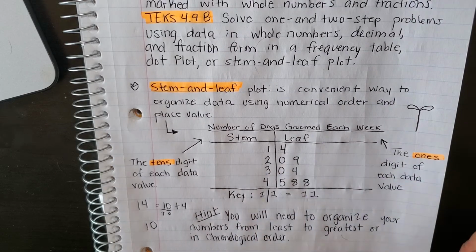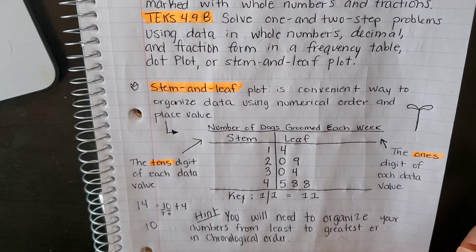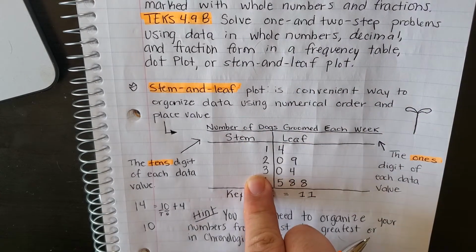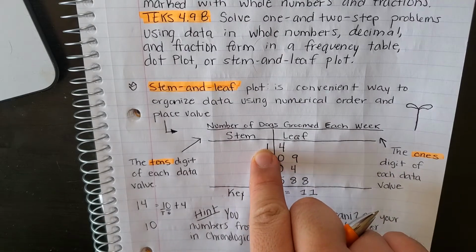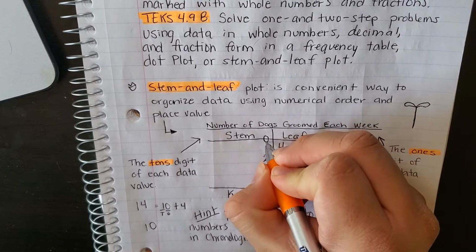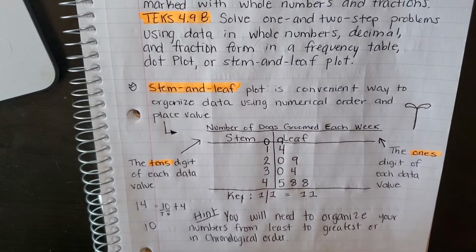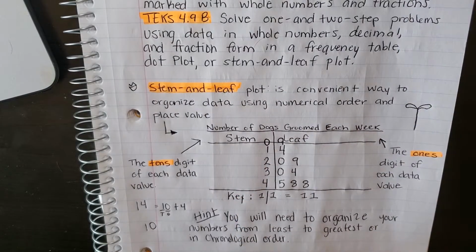Now, for example, let's say they give us the number 9. What will we do? Well, the 9 is just on the leaf. Do we have a stem? Well, yes, it's an invisible 0. So in this case, I would have added a 0 up here and then added the 9. 0, 9. That would have made my number 9, okay?